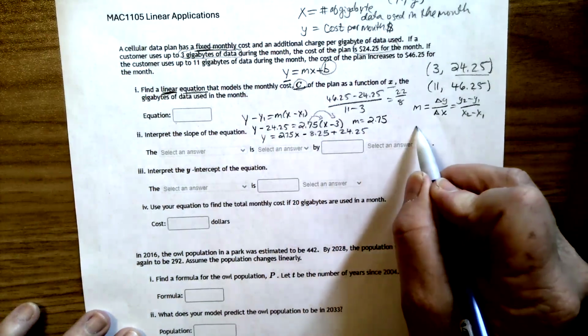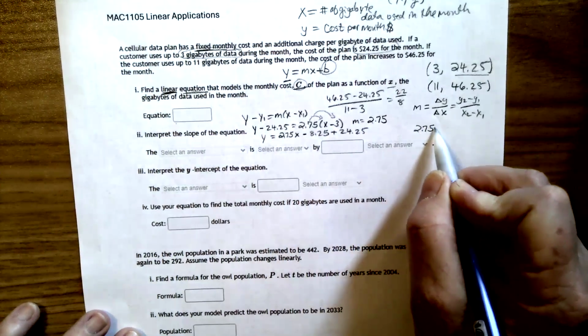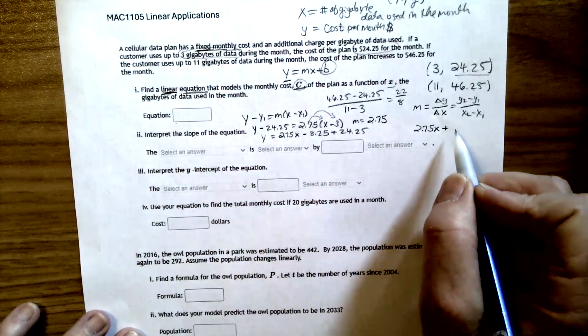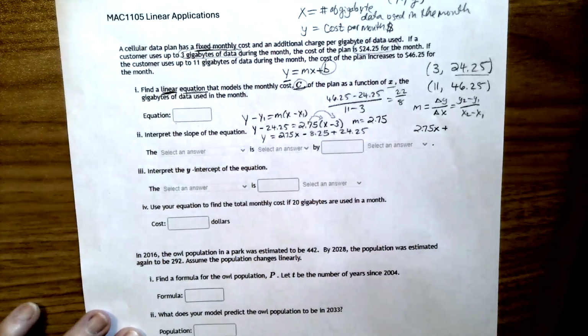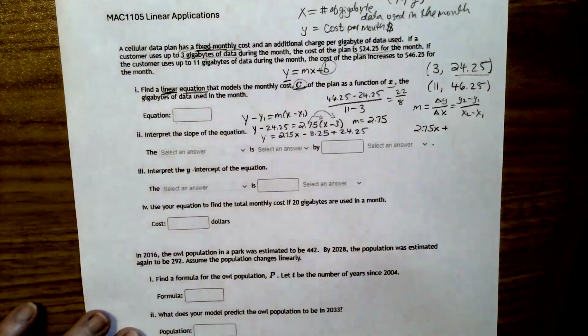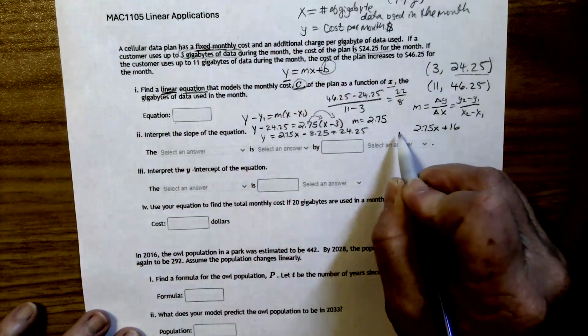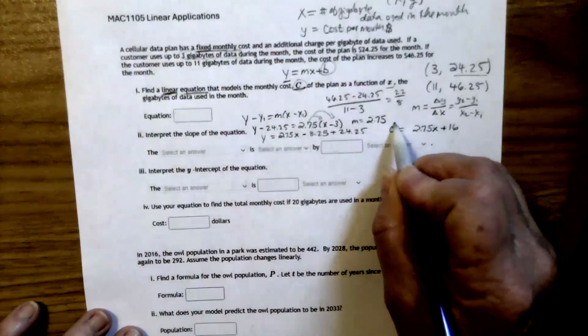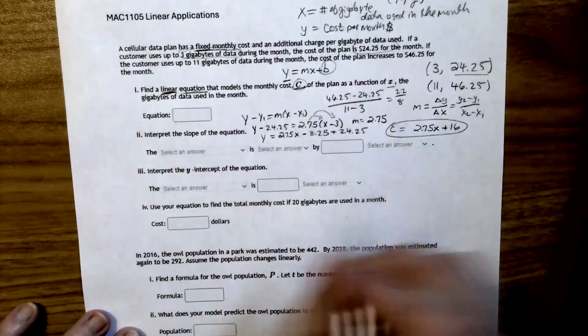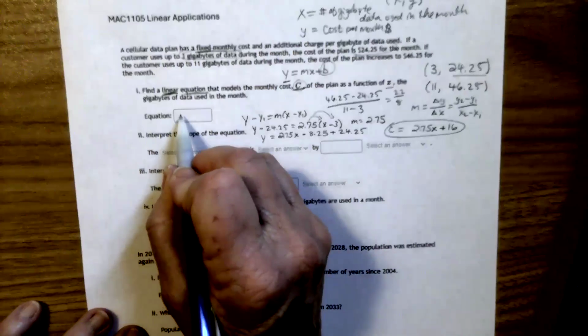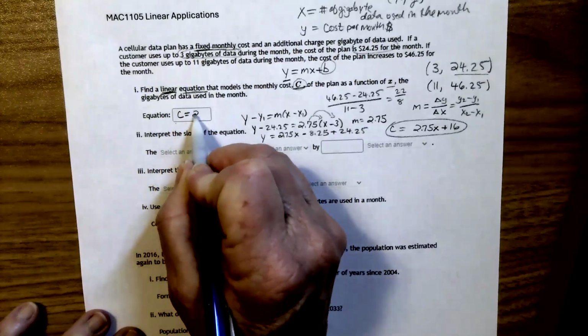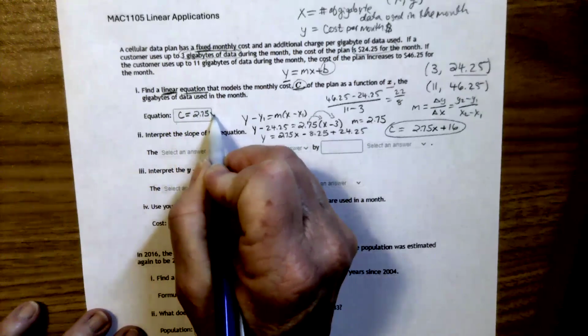So that's going to end up being 2.75x plus, let's see, -8.25 plus 24.25 is 16. So instead of calling this y, I'm going to call this c. And this will get you a check if you do this in your homework.